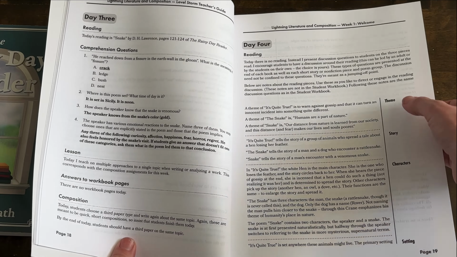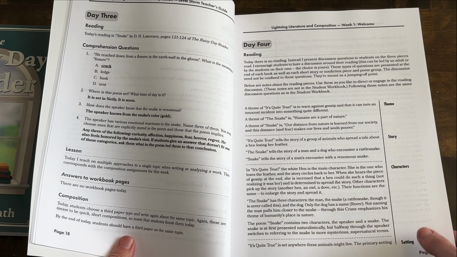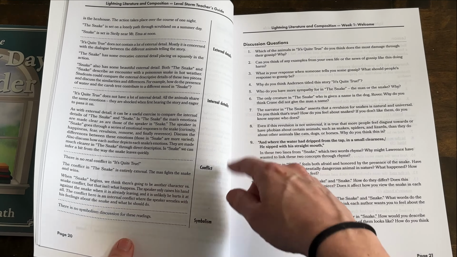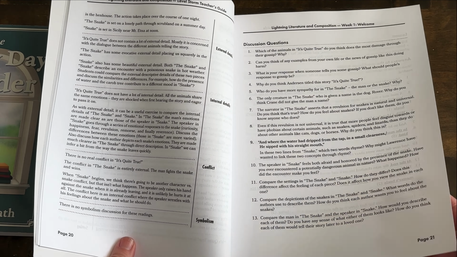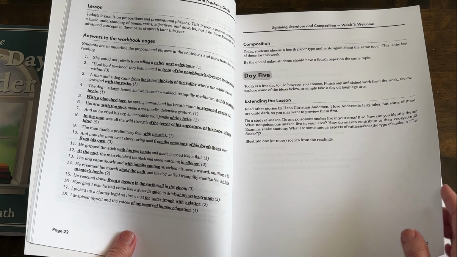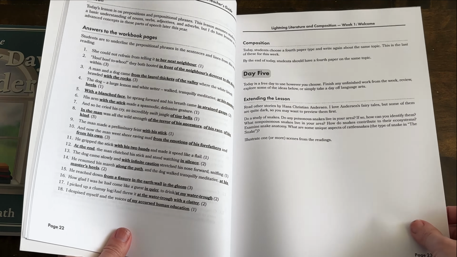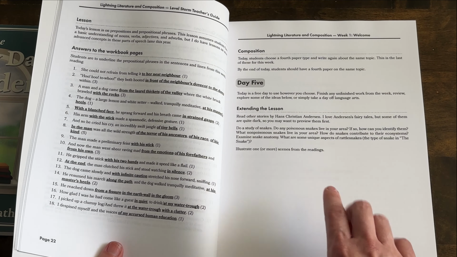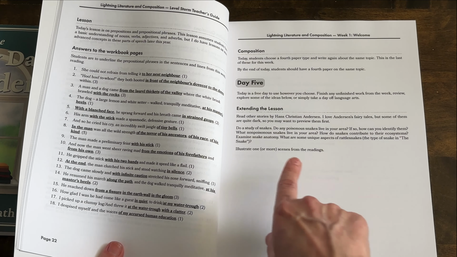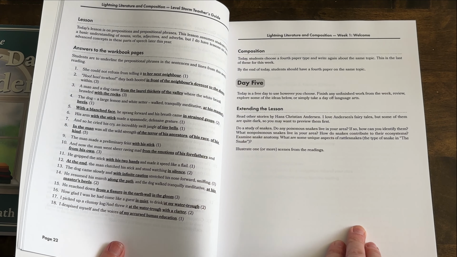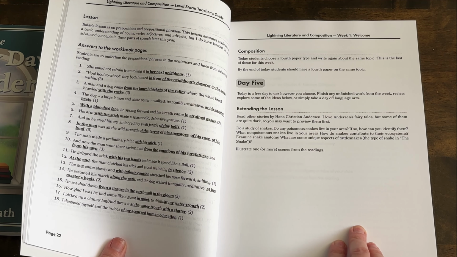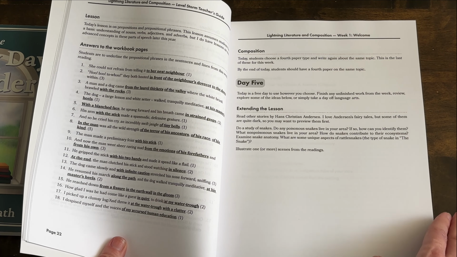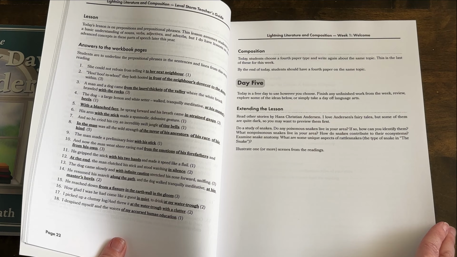The reading, they're breaking down the theme, the story, the characters, the setting, external and internal details, conflict, and symbolism. Here's your discussion questions that you go through with your child. And then one thing that I really do like with Lightning Literature is it is a 4-day-a-week schedule. Day 5 is meant for using as like a catch-up day if there's something you need to finish. Maybe you didn't finish the reading, or maybe you need to work on the composition project.